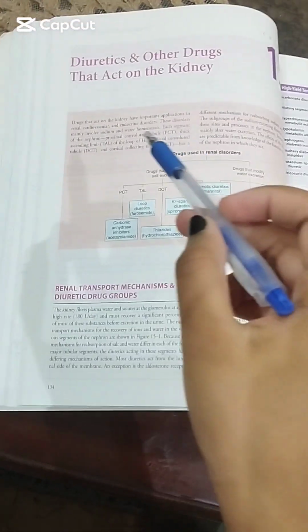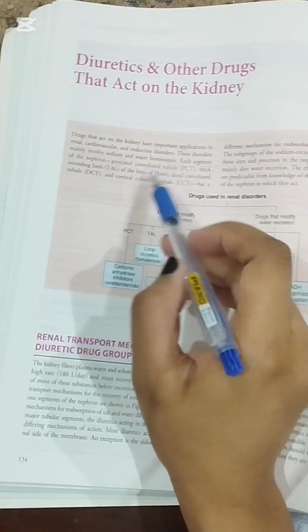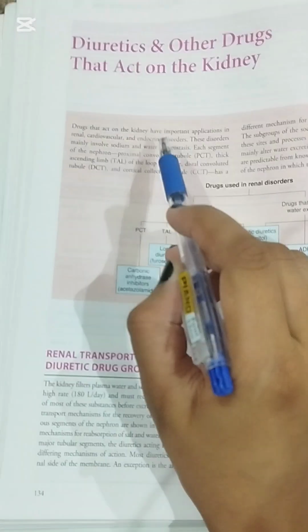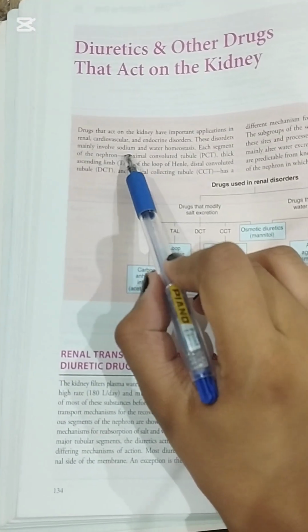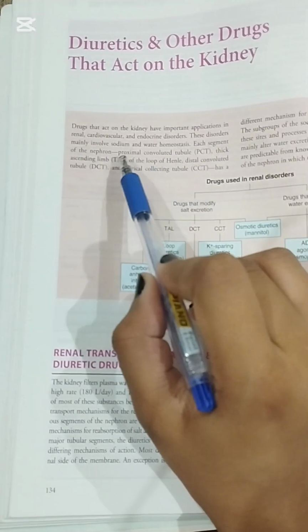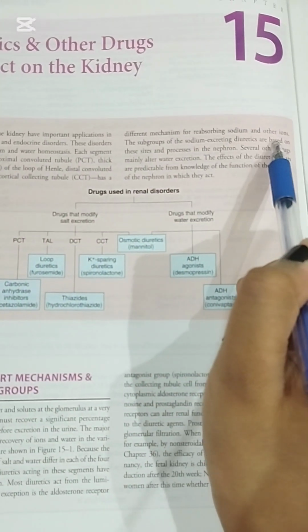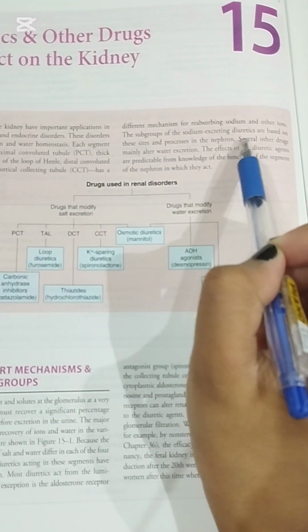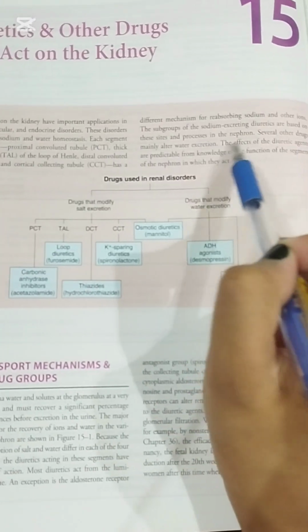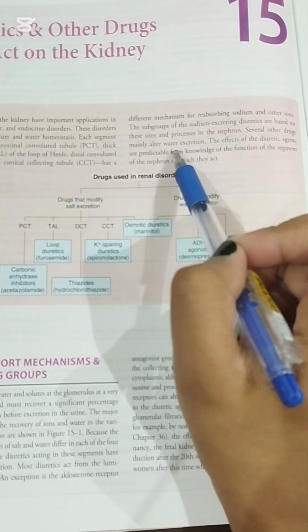So drugs that act on the kidney have important applications in renal, cardiovascular, and endocrine disorders. These disorders mainly involve sodium and water homeostasis. Each segment of the nephron has a different mechanism for reabsorption of sodium and other ions. The subgroups of the sodium-excreting diuretics are based on their sites and processes in the nephron. Several other drugs mainly alter water excretion.